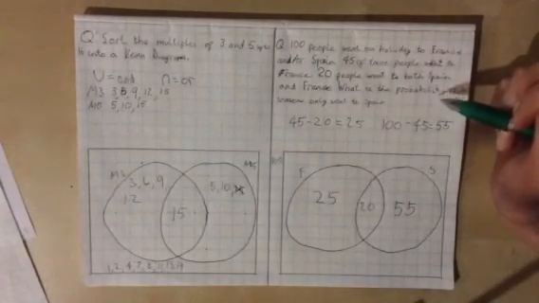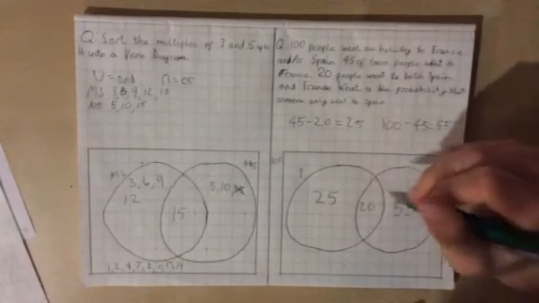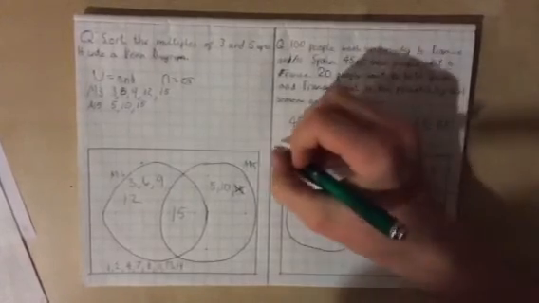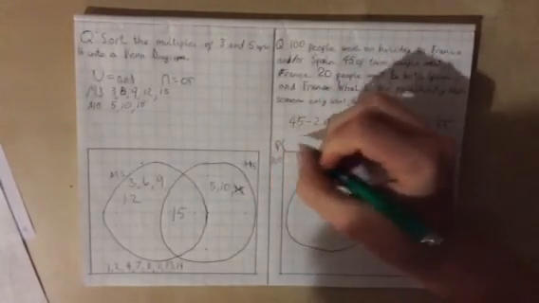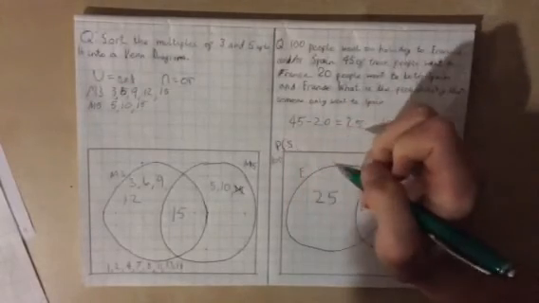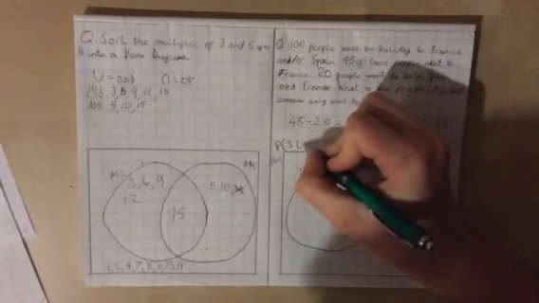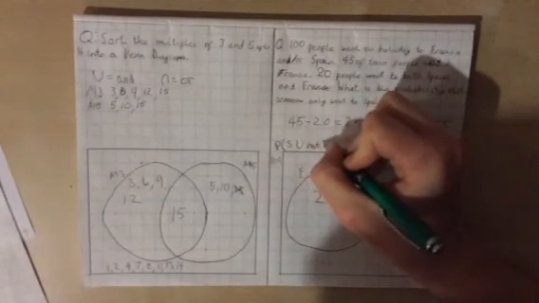The final question is to work out the probability that someone only went to Spain. So we use this number of 55. We will write the probability as P, brackets, S to represent Spain, and we'll use the notation of 'and not F'.